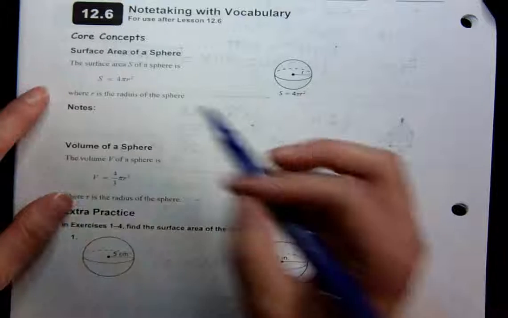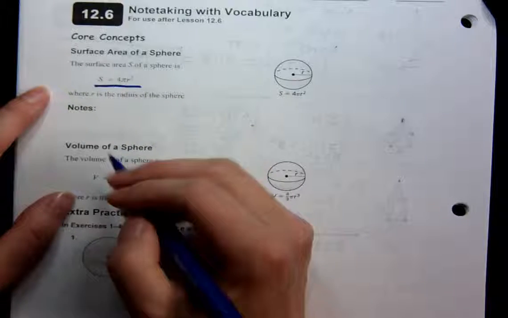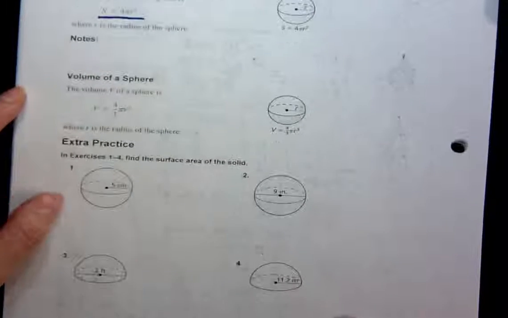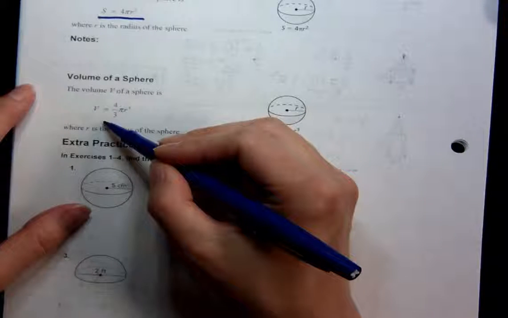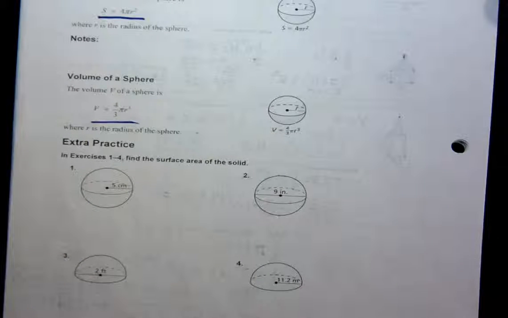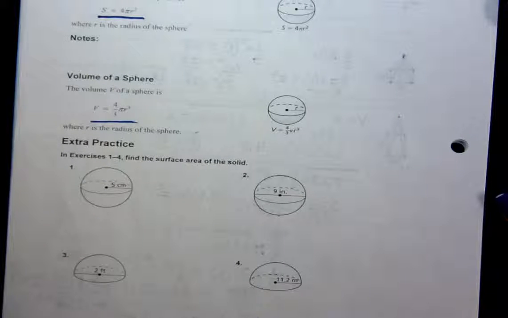All right, thank you. Okay, what is the surface area of a sphere formula? And what is the formula for volume? Okay, so all you have to remember here is make sure you use the right formula, okay, whether it's volume or whether it is surface area. What do these exercises 1 through 4 ask us to find? Surface area. All right, so Anthony, what formula do I use for surface area of a sphere?